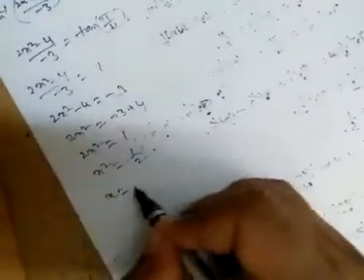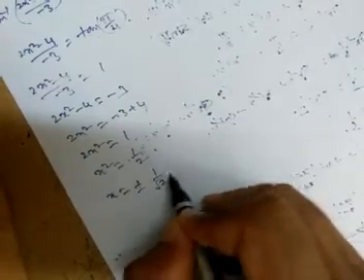Take cross multiplication: minus 3, 2x square equals minus 3 plus 4, 2x square equals 1, x square equals 1 by 2. So x equals plus or minus 1 by root 2. This is the value of x.